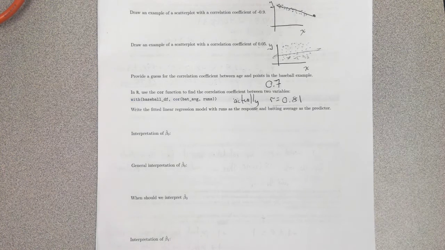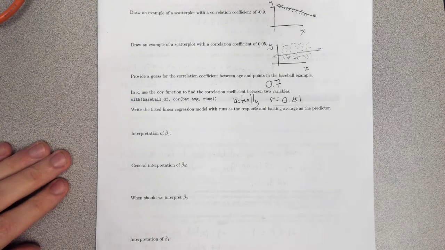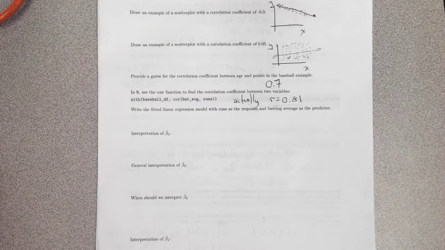All right, so we're gonna now talk about how we want to interpret some of this model output that we previously saw. In particular, we want to have an interpretation of the fitted intercept as well as the fitted slope.